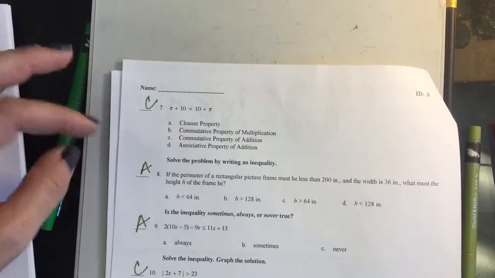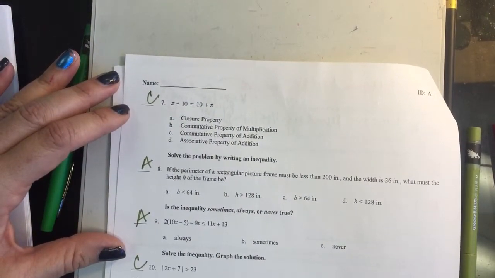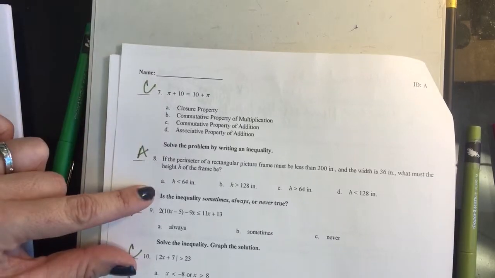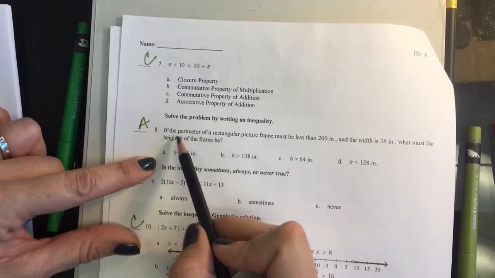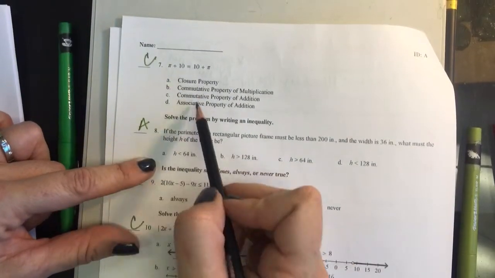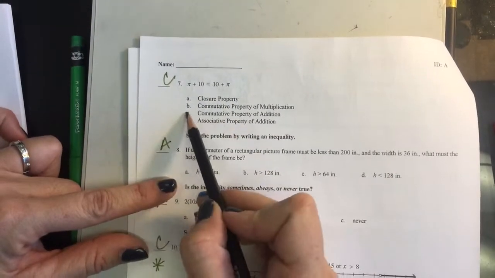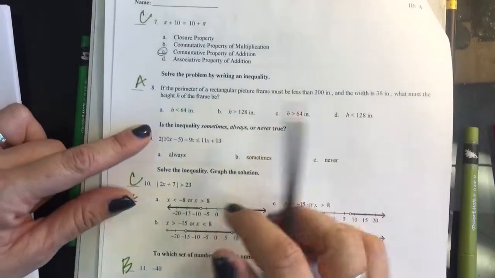Do I need 7 or 8? Yep. 8. I just talked about commutative and associative on the other page. This one wound up being C, switchable, so that's easy.